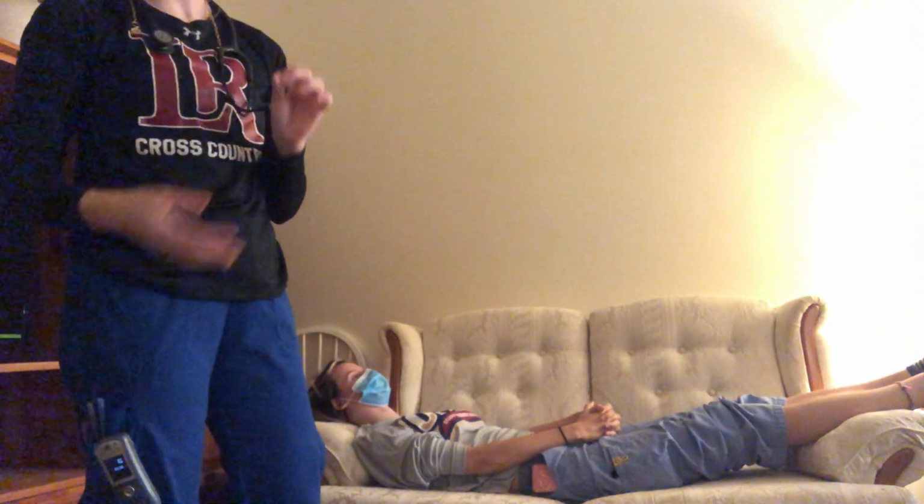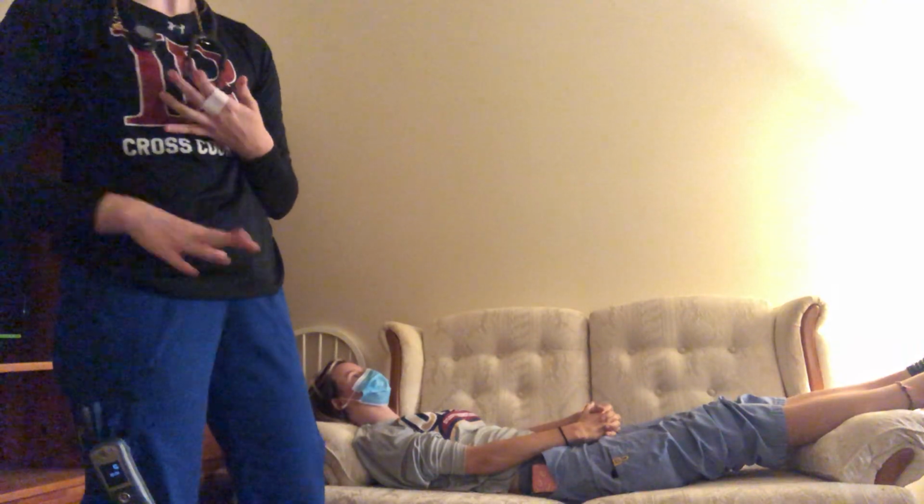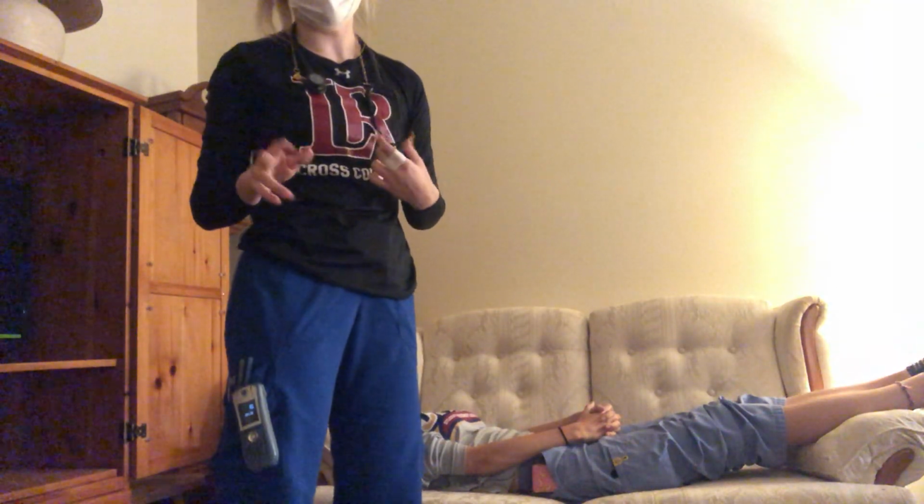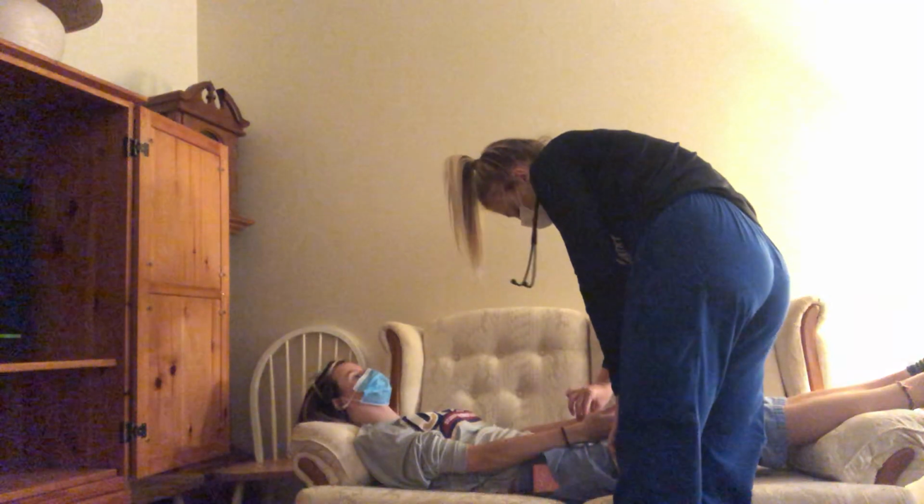The next thing I'm going to do is look at her pulsation on both sides, minus the carotid artery. I'm going to do that one at a time. So first thing is radial. Okay, radial is 2+.